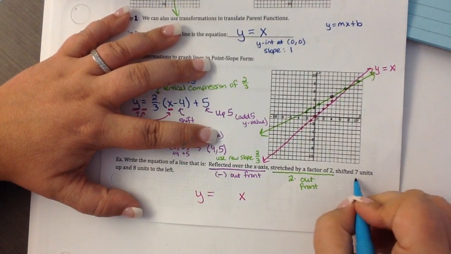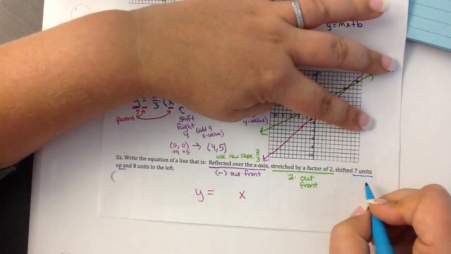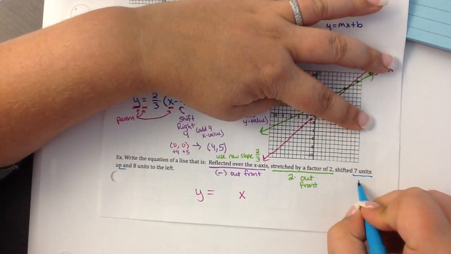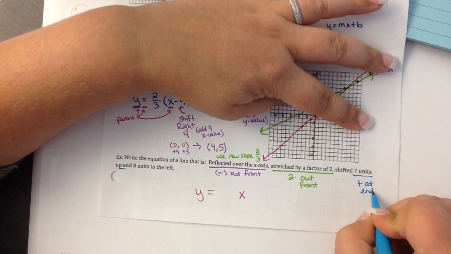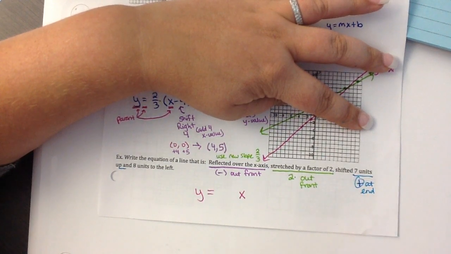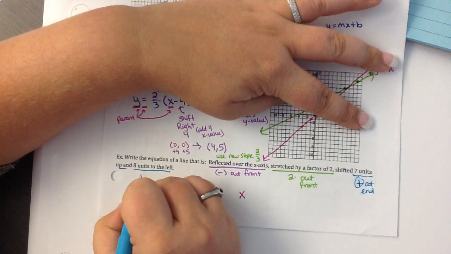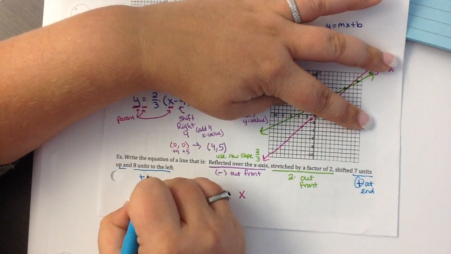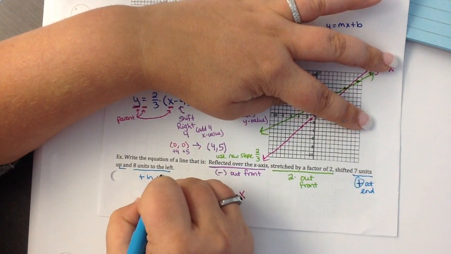Then we have shift 7 units up. So up is going to be plus, and it's going to be at the end, a positive at the end, and then 8 units to the left. Left is positive, but it's in the parentheses with the x.